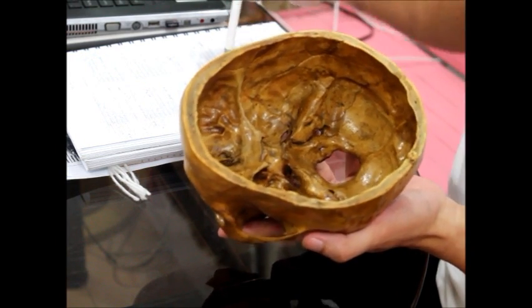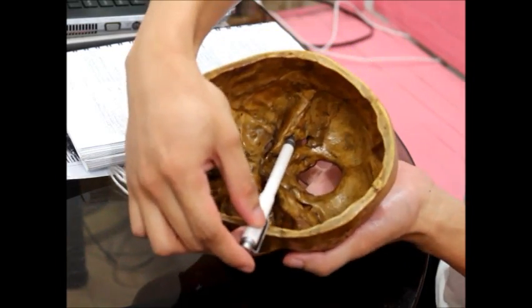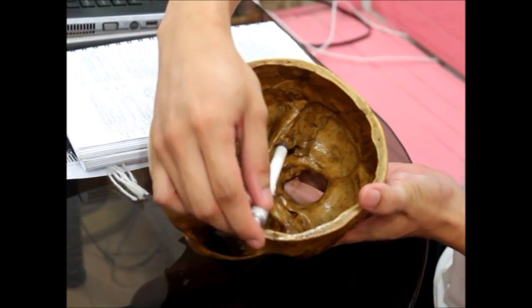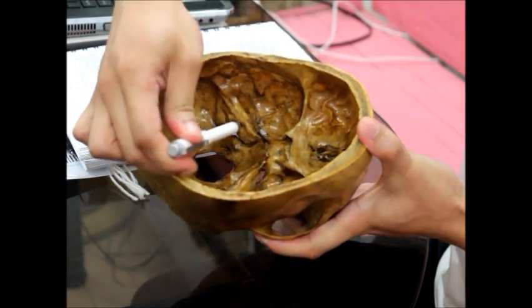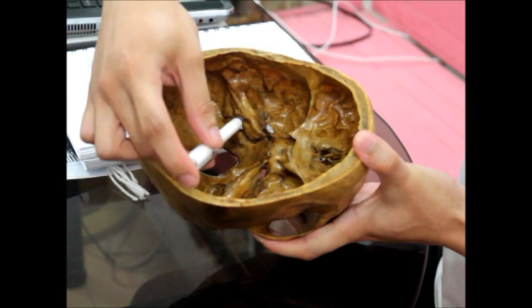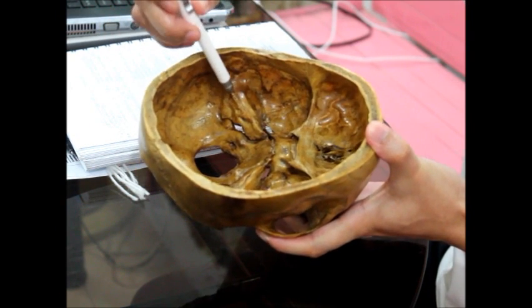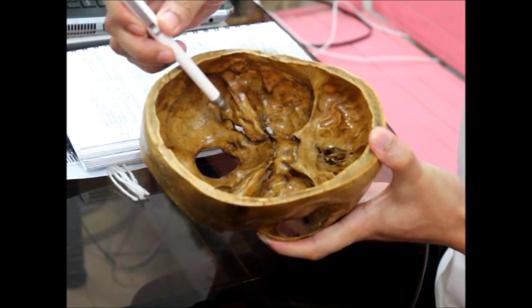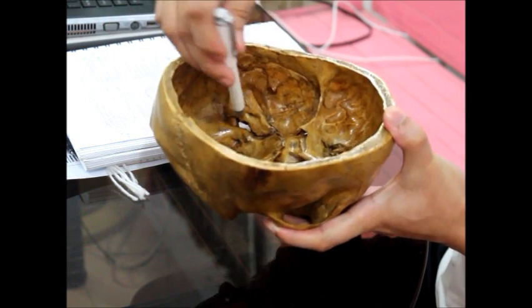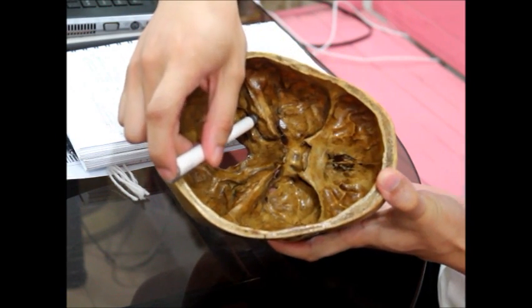Internal acoustic meatus is over here. Arcuate eminence. Posterior to that, we have the groove for superior petrosal sinus. Posterior to that, on the wall, we have internal acoustic meatus.